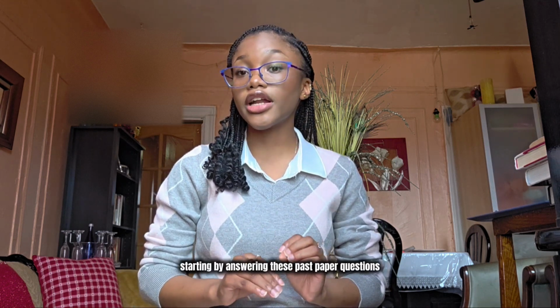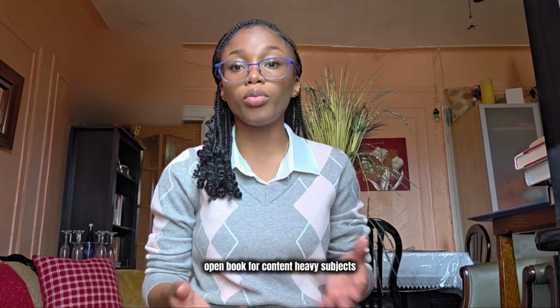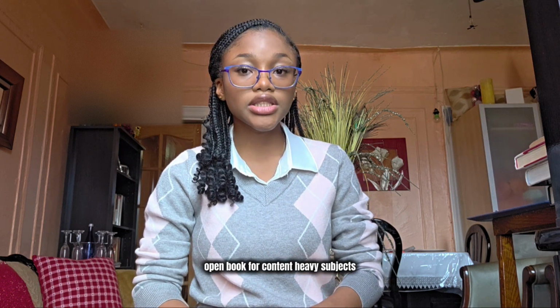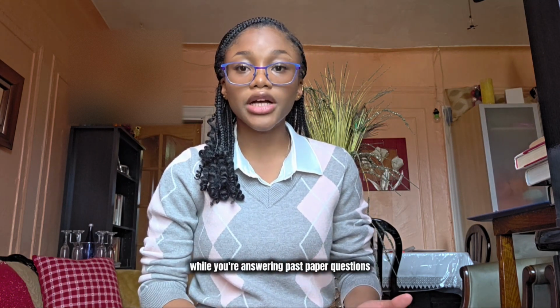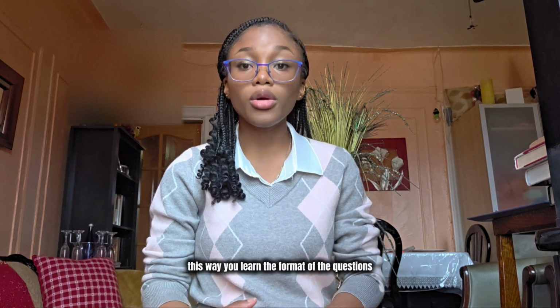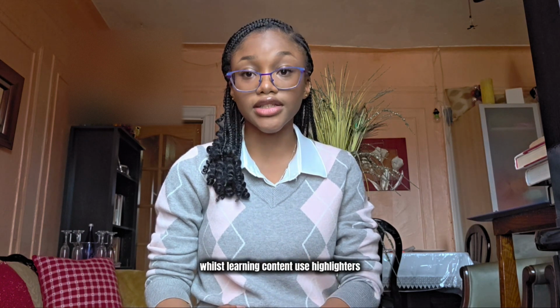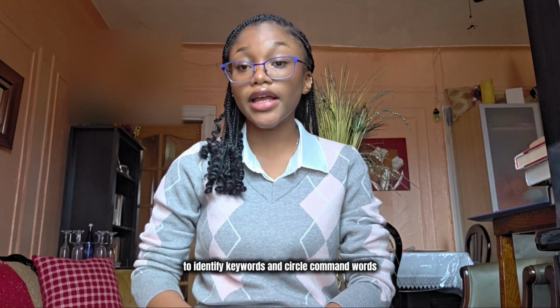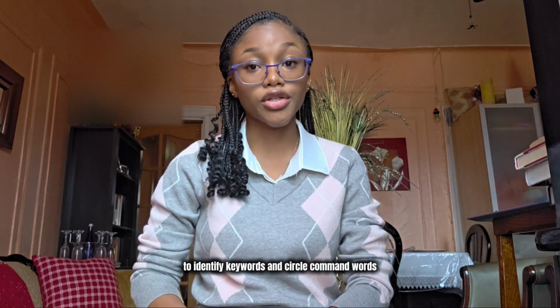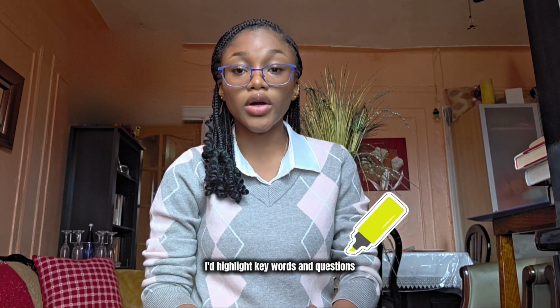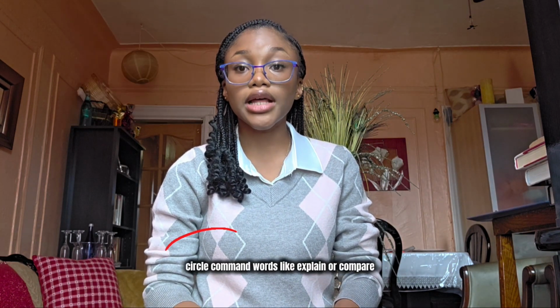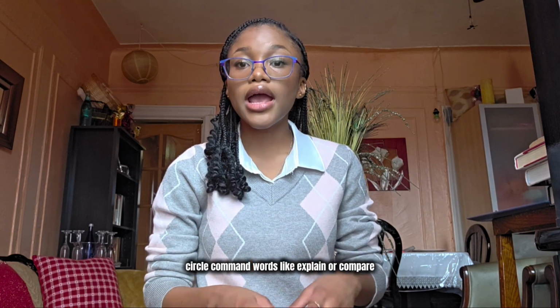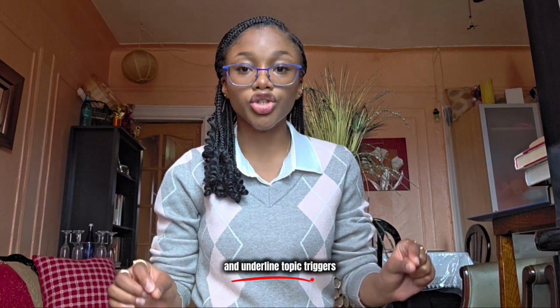I recommend starting by answering these past paper questions open book. For content-heavy subjects, use your notebook while you're answering past paper questions. This way, you learn the format of the questions whilst learning content. Use highlighters to identify keywords and circle command words. I'd highlight keywords in questions, circle command words like explain or compare, and underline topic triggers.